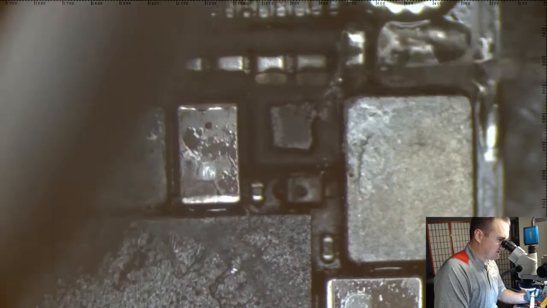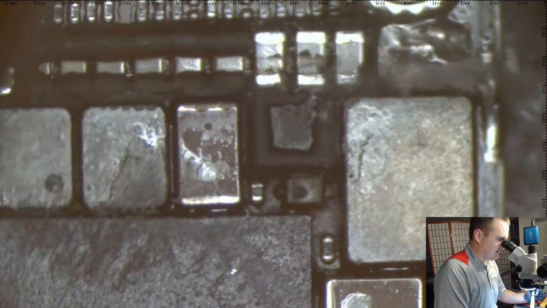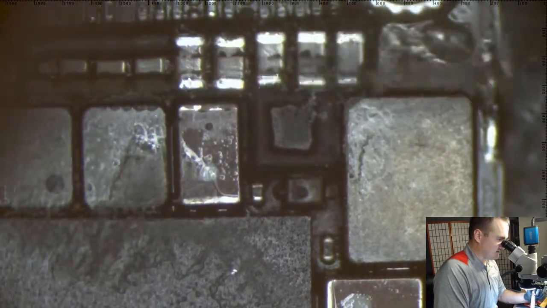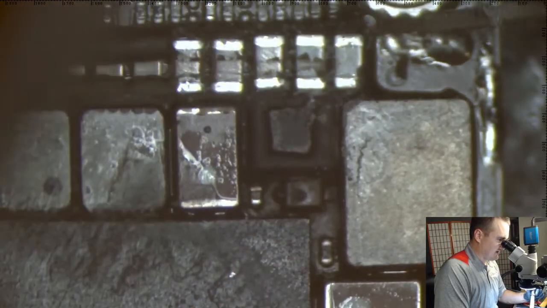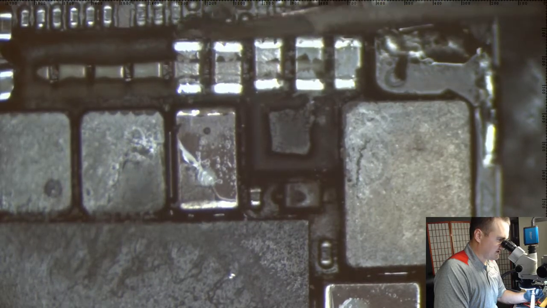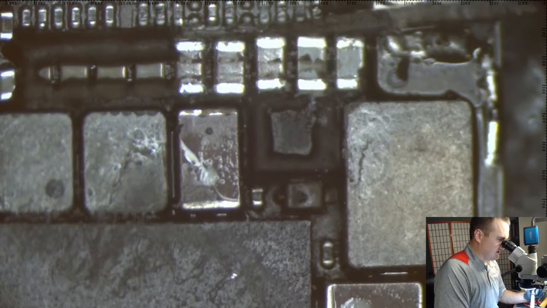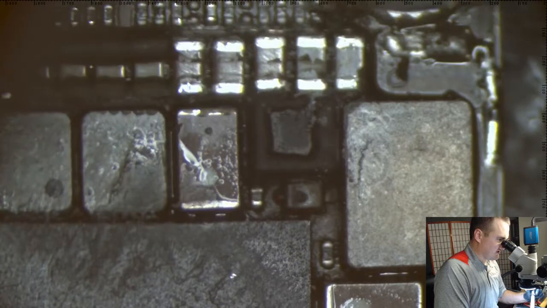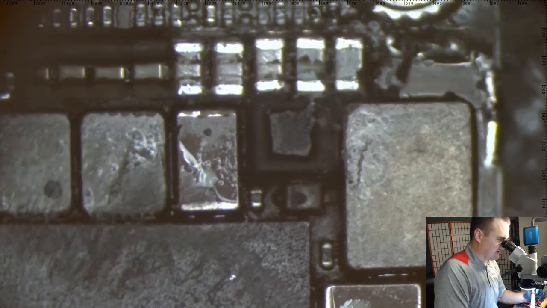But I've also got a 6S Plus with a half backlight, which when backlight goes out on the 6S Plus or the 6 Plus, it's pretty much always half of the backlight. It's usually not the whole thing, just because there's two backlight circuits that work all at the same time. They just work in tandem with each other. So one entire circuit runs the right side, and a whole other entire identical circuit runs the left side of the backlight.